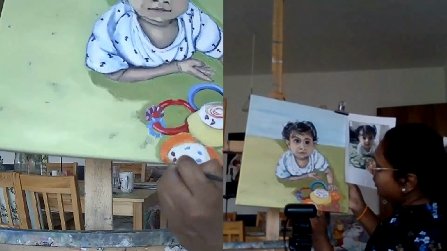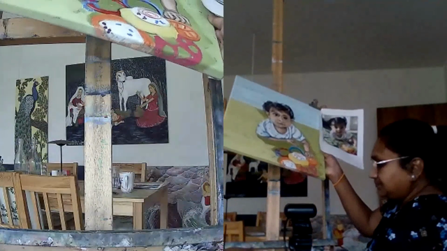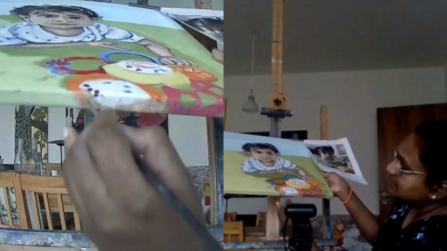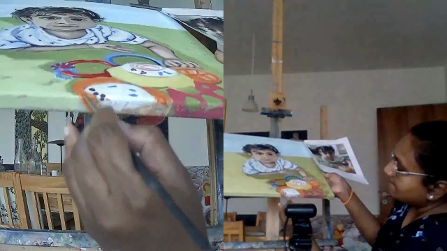I'm going to fill the same orange on the bottom. Okay. I hope you can see that clearly here.